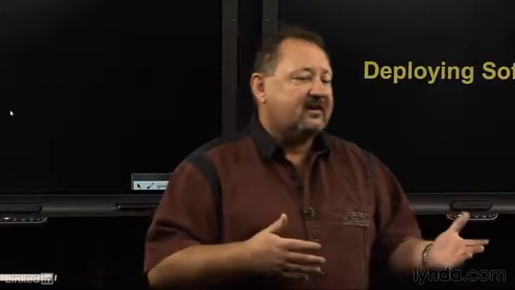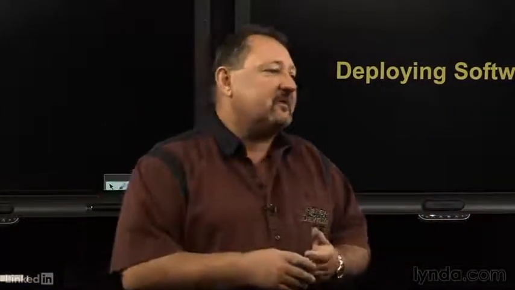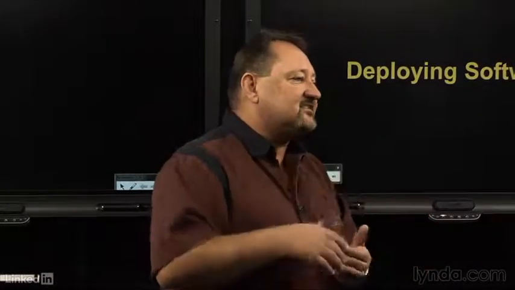If we want to use an executable, we either have to use some type of tool to convert that executable to an MSI, or we have to use some other product to deploy the software. Microsoft's common product would be the System Center Configuration Manager, or SCCM, used to deploy. Group policy is not designed to replace SCCM. Right? It's not designed to do that.